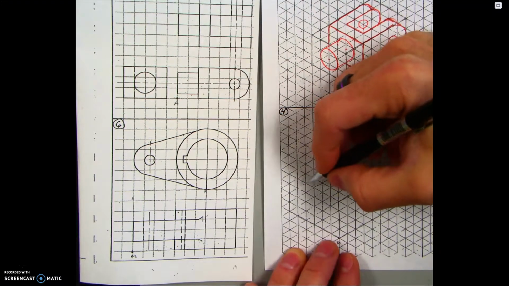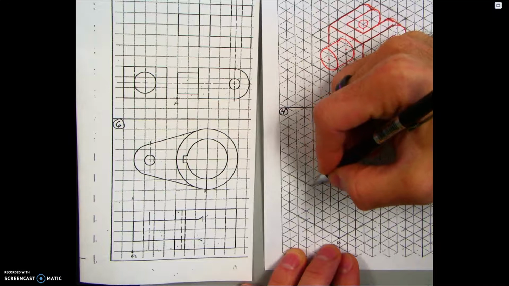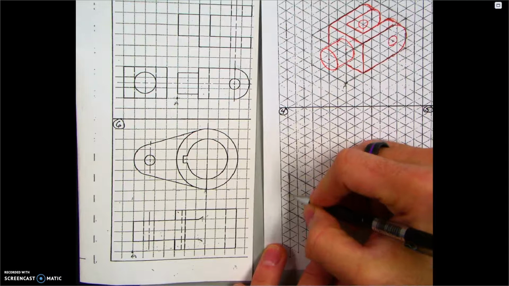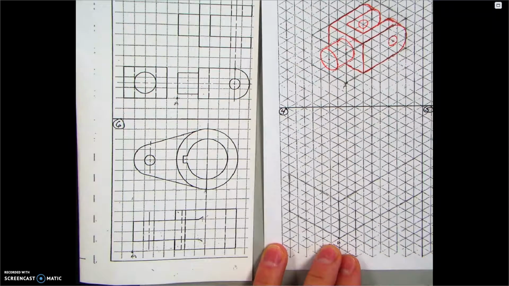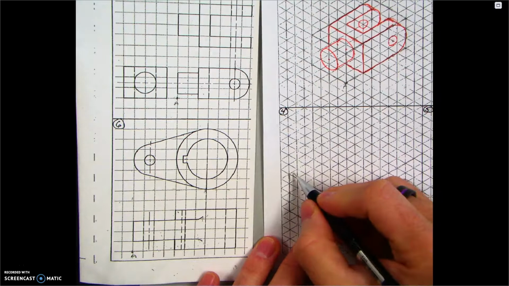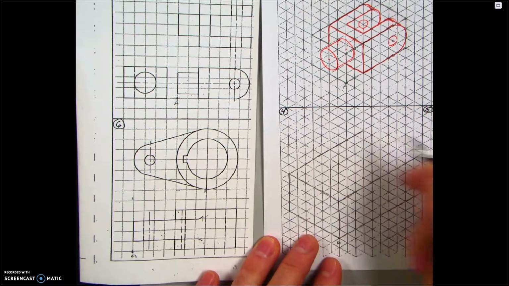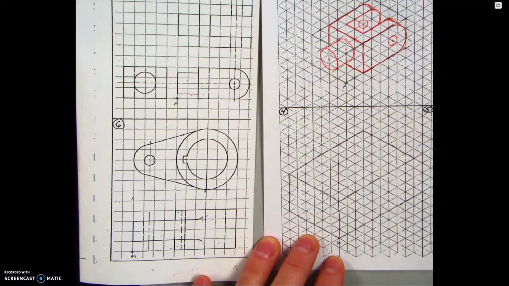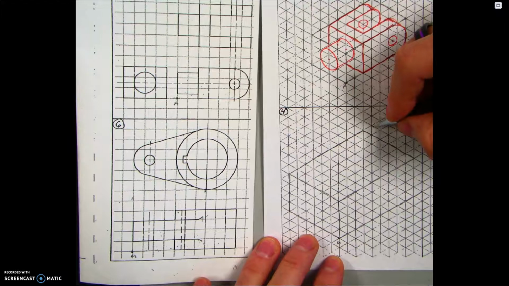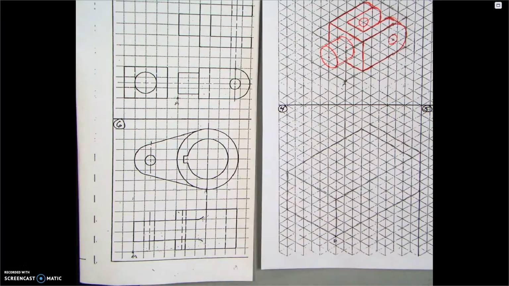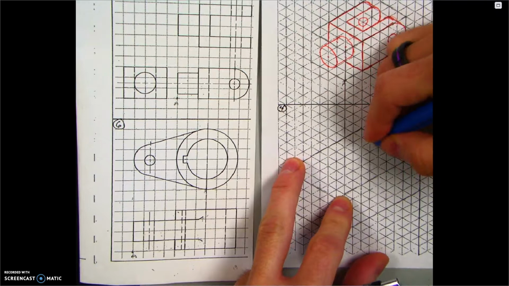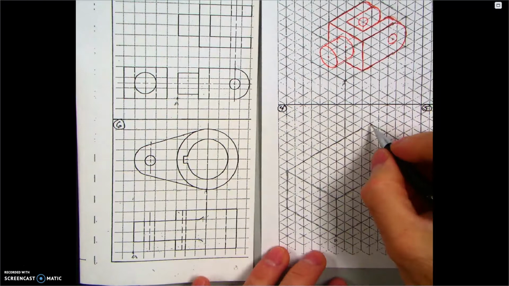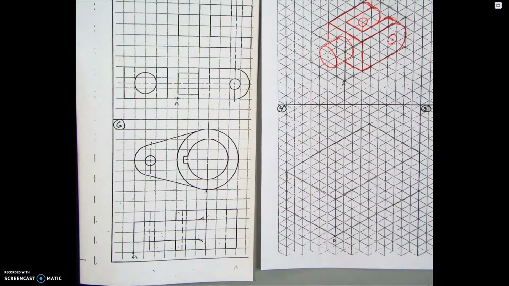So just frame in the box. Keep in mind this is all construction, so most of this will get erased when it's done. Oh, looks like I'm off a block. Alright, so there's my construction box.